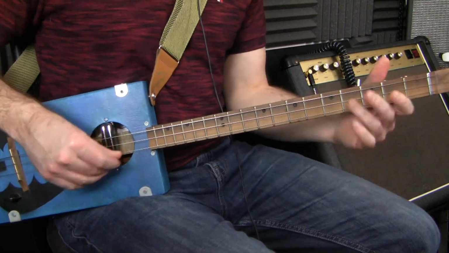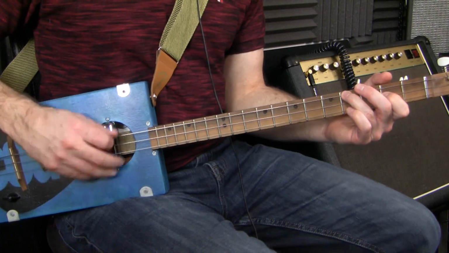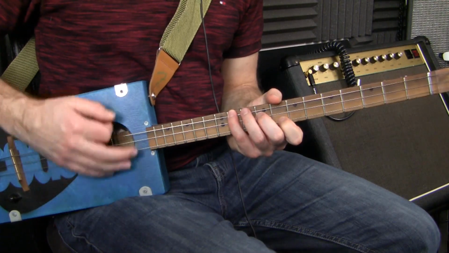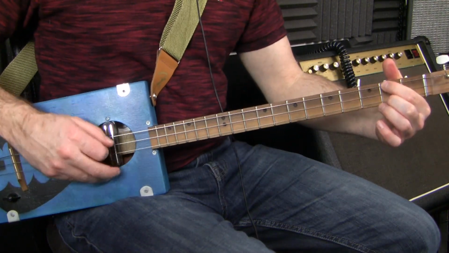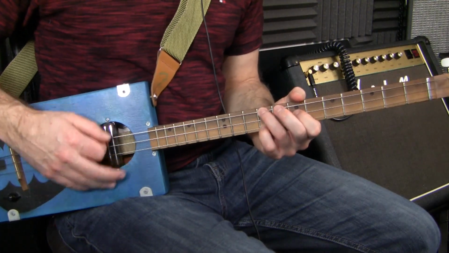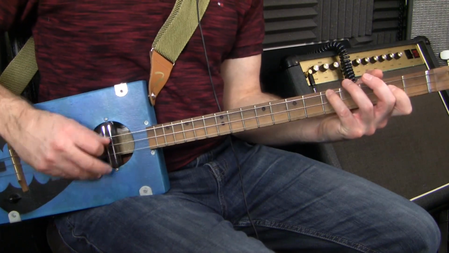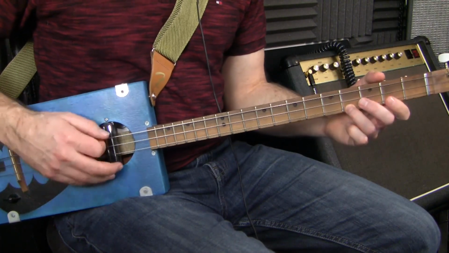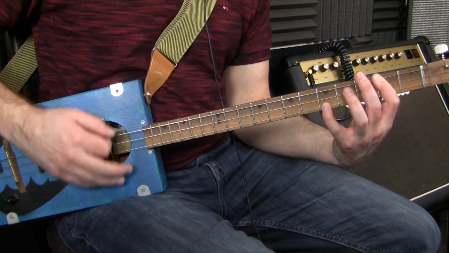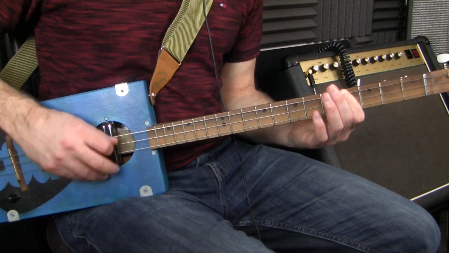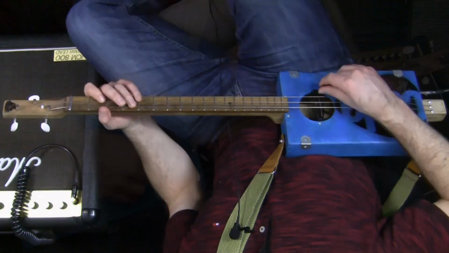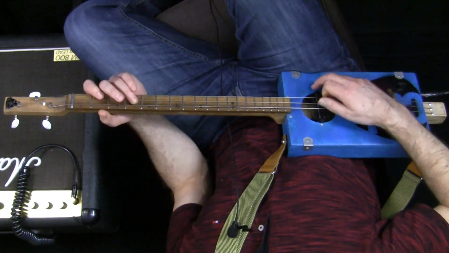So that verse is E minor, then B, D, then A, C, G, A minor, B. I'll do that a little bit slower. 3, 4.